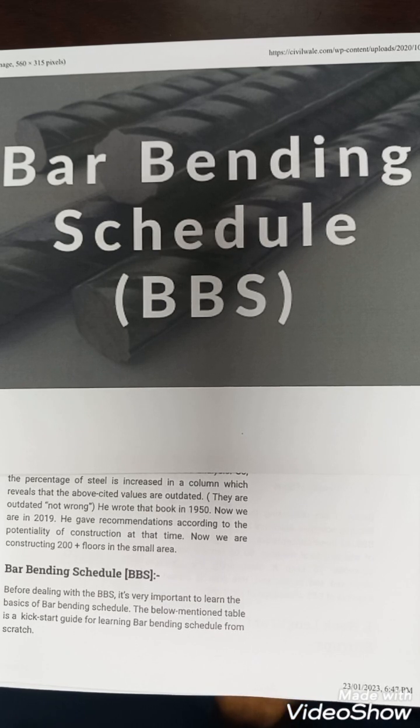What is the bar bending schedule? The short form is BBS. Why are we using the BBS? What is the benefit of the BBS? After that, I will discuss the external length of the steel bar. How to get the external length of the steel bar? I have some formulas. We use these formulas to get the external length of the steel bar.